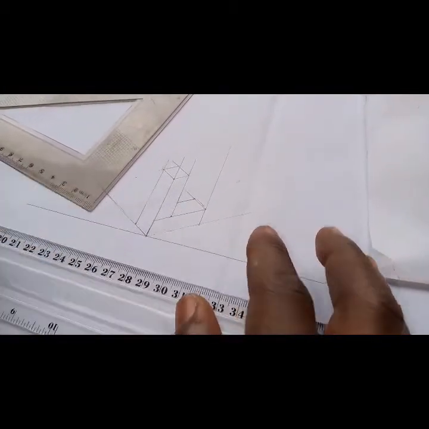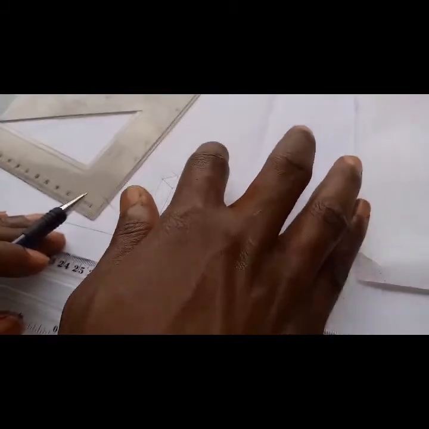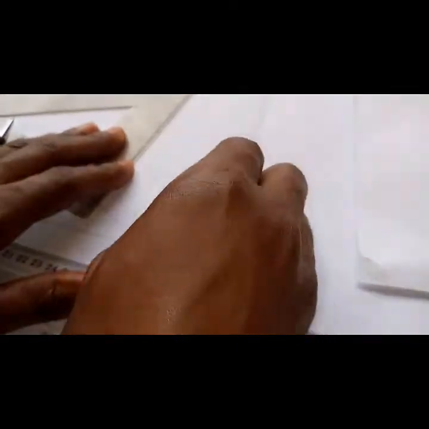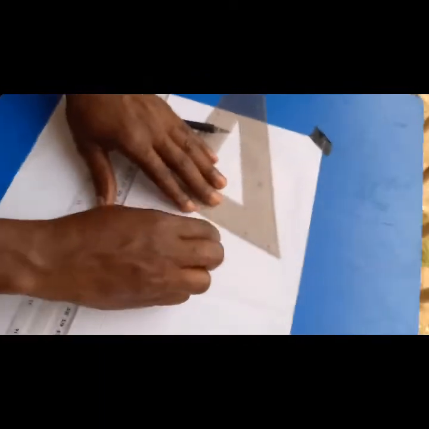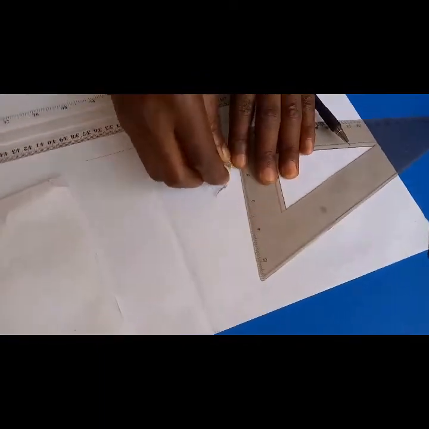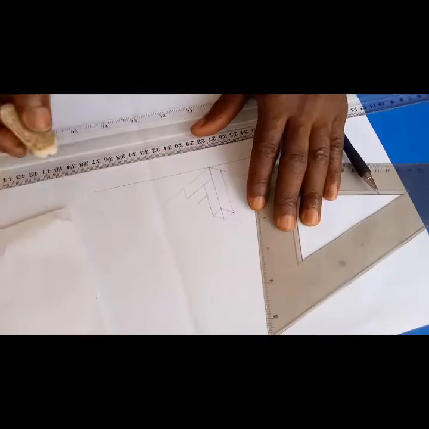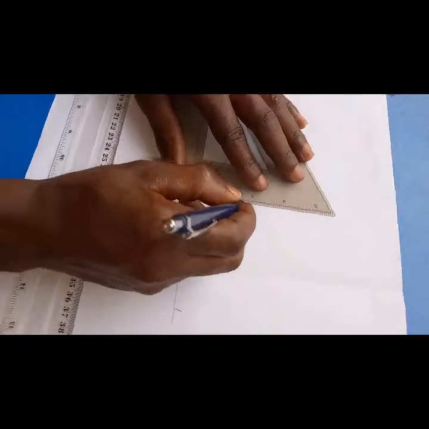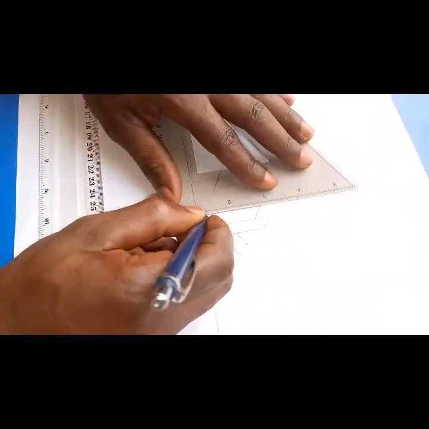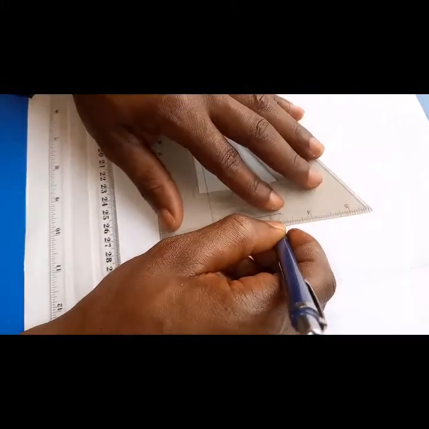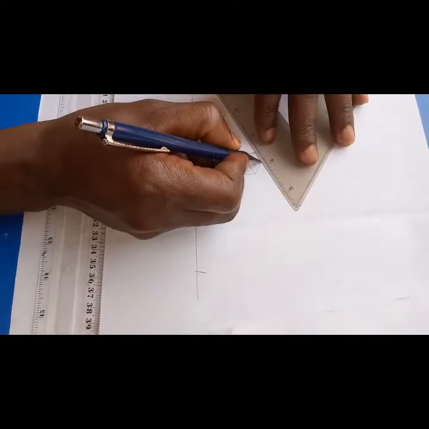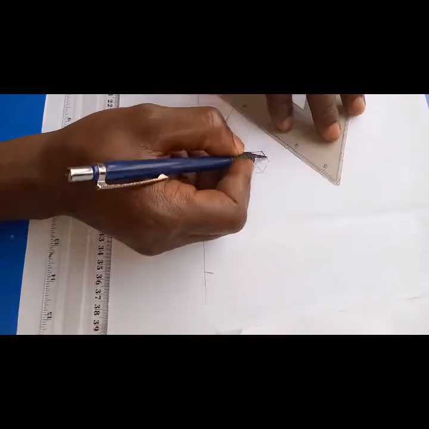I'm done with everything. All I need to do is to clean the construction lines. So I haven't cleaned the construction lines. I can now still use my small ruler to just make sure to deepen the drawings to make my lines more bold.